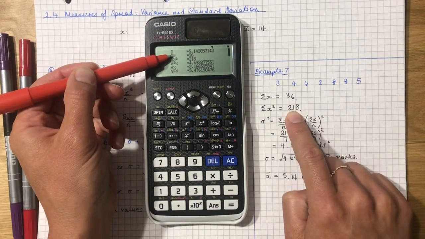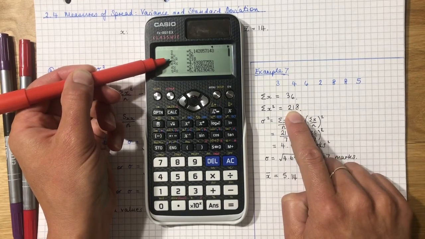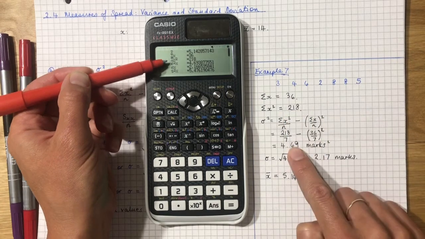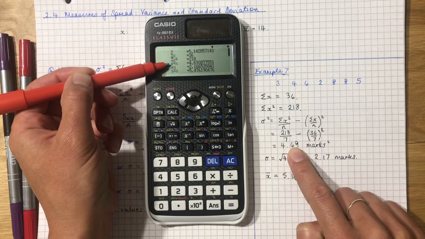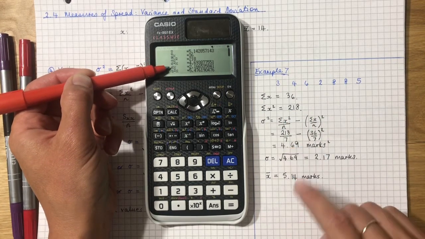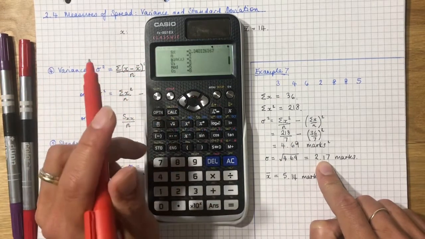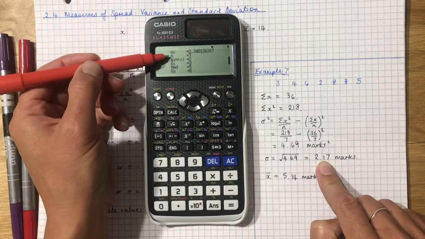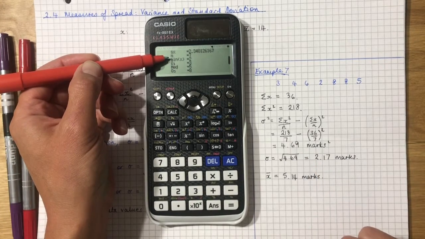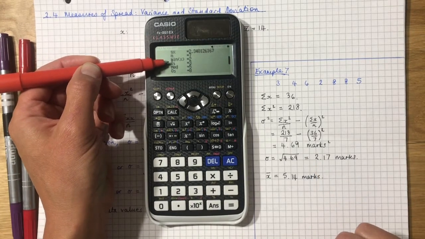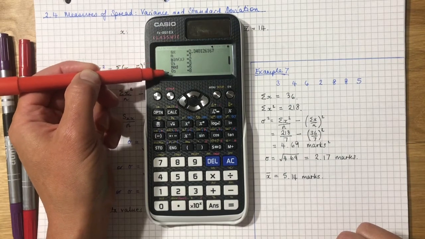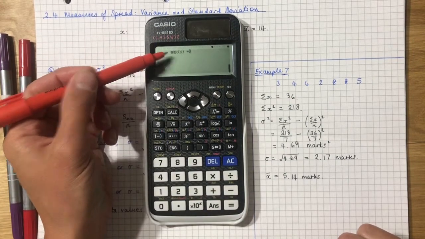All the squares of the x values make 218. It tells us that the variance is 4.69 and that the standard deviation is 2.17. If we go a bit further down, it tells us that there are 7 data values. It gives us the minimum, the lower quartile, the median, the upper quartile, and the maximum value, as we've seen before.